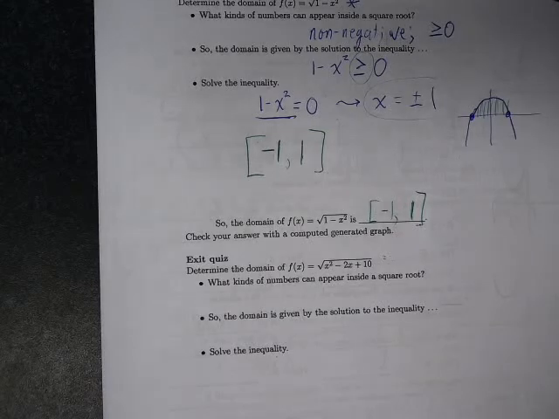Looking at that graph, is the domain the interval from negative 1 to 1? Yeah, I guess from the picture you can't tell whether those numbers should be included or excluded. But we know they shouldn't. You can literally plug them in.